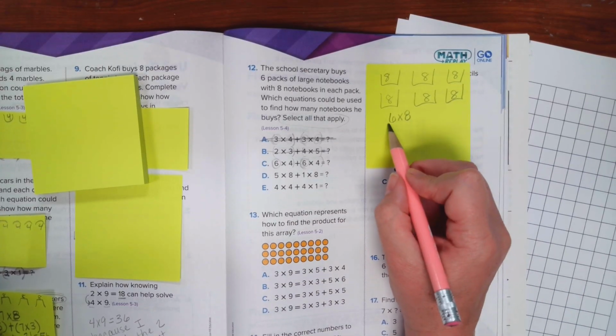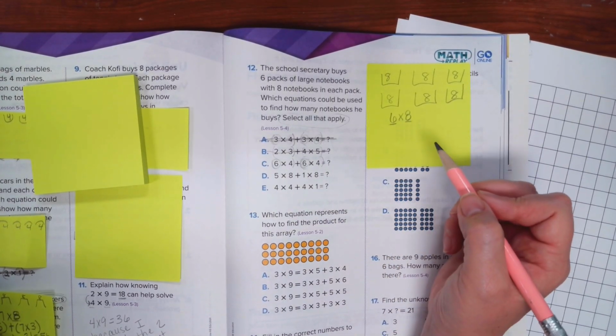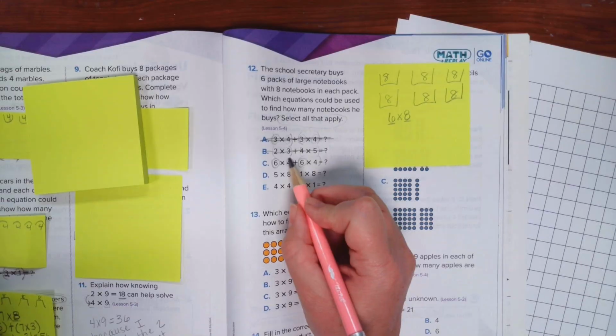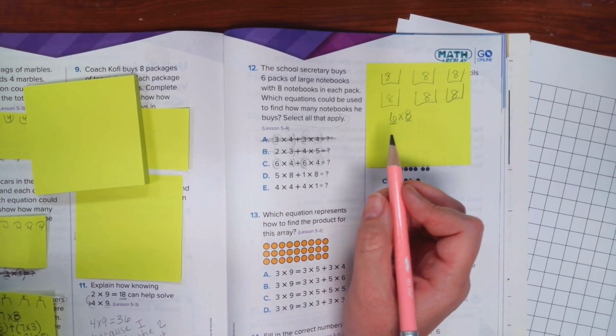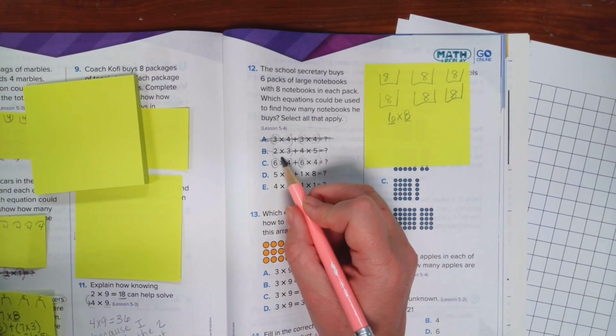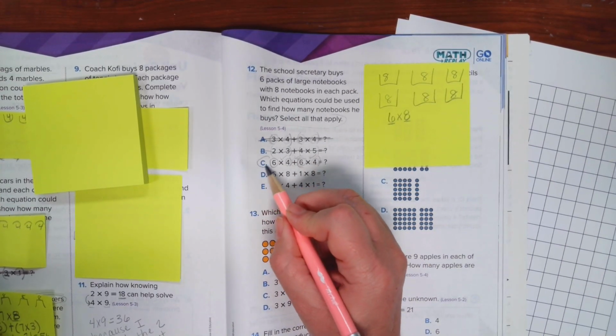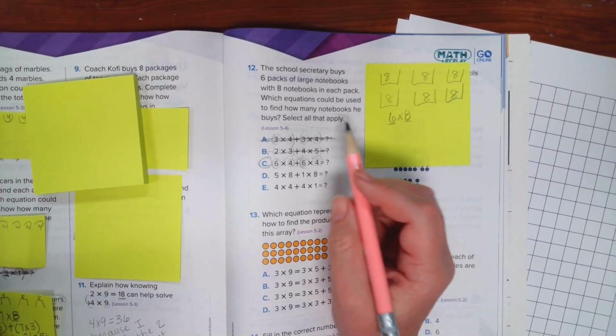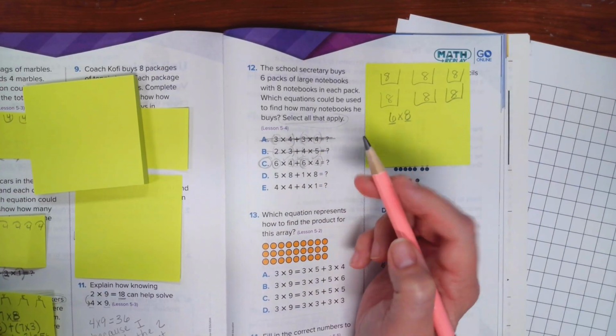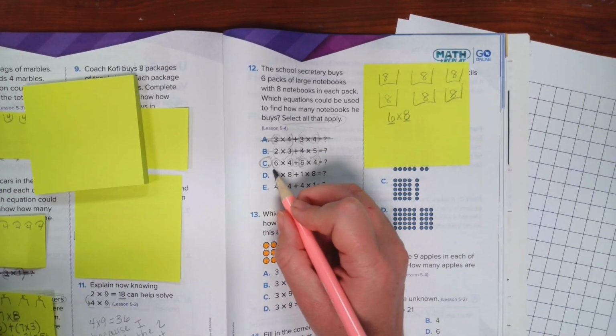And so, if 6 is staying the same, that means I needed to decompose 8. Can I add 4 and 4 to get to 8? Yes. Check my signs. I'm multiplying, and then I'm adding. So therefore, C would be correct. But remember, it says select all that apply. So I'll put my parentheses down here.